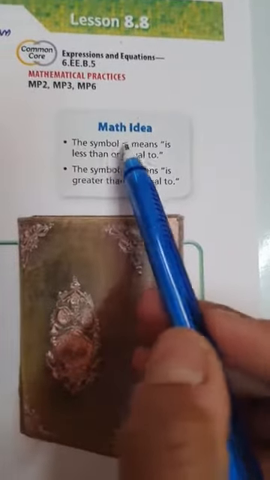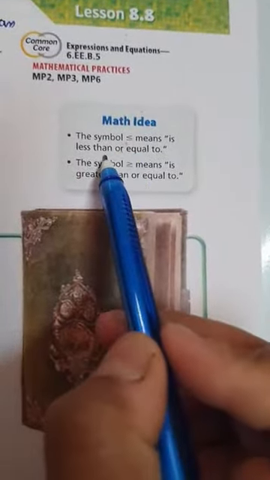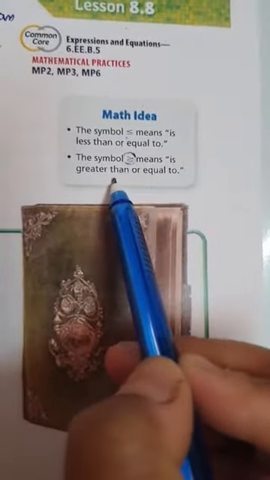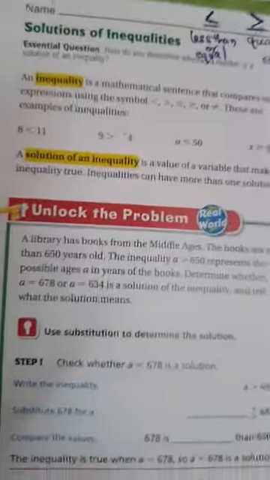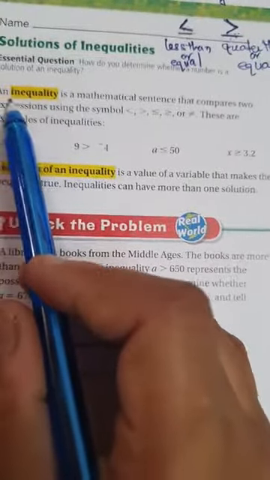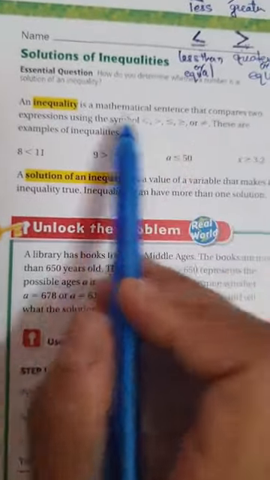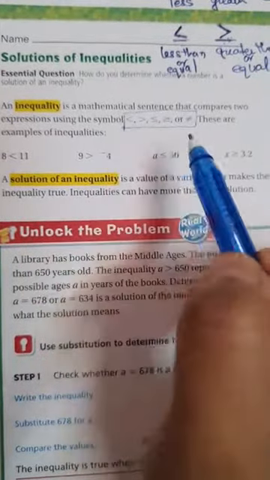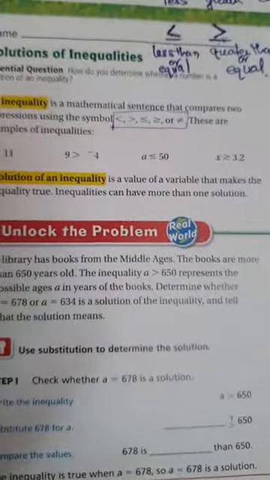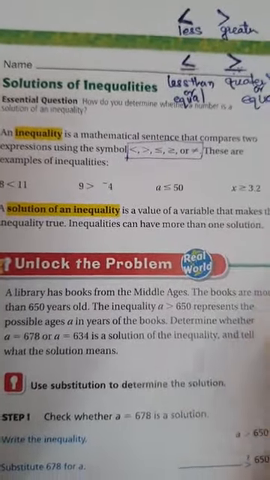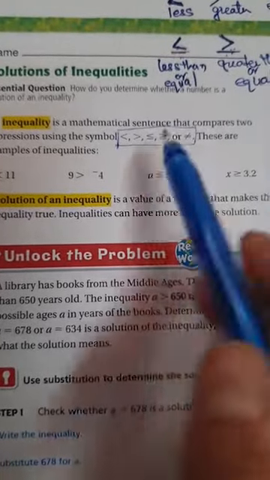Okay, so let me read this for you. See, here it's given. This symbol means is less than or equal to. This symbol means greater than or equal to. That's what I just explained. Now, what are they giving you here? An inequality is a mathematical sentence that compares two expressions using these symbols. So they will give you two expressions, and you need to compare them.